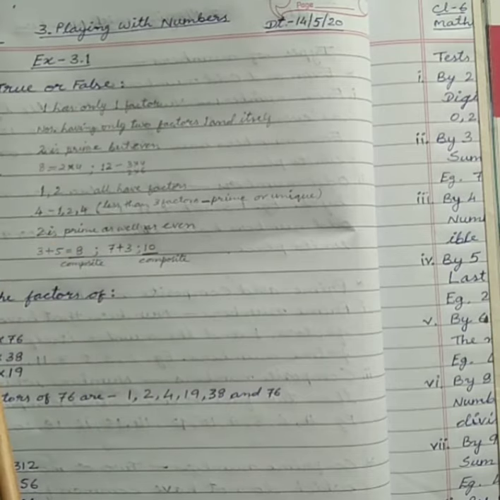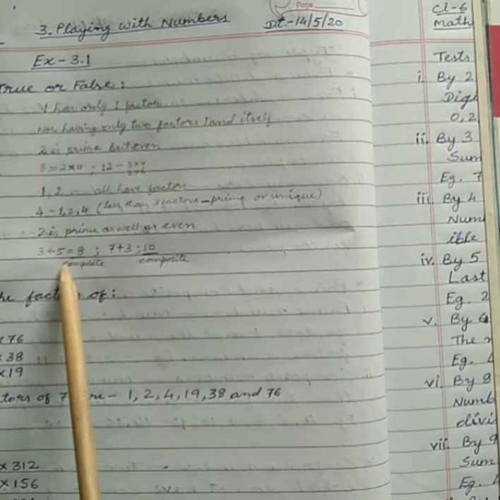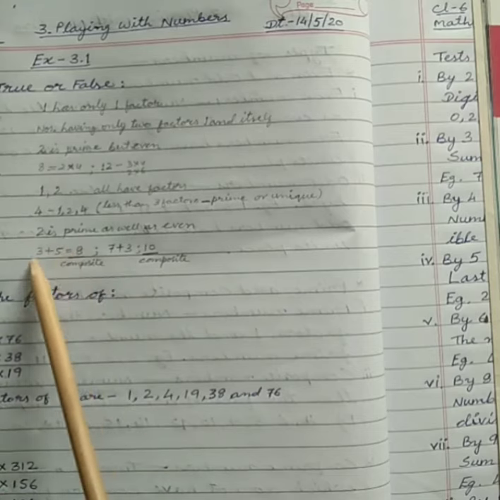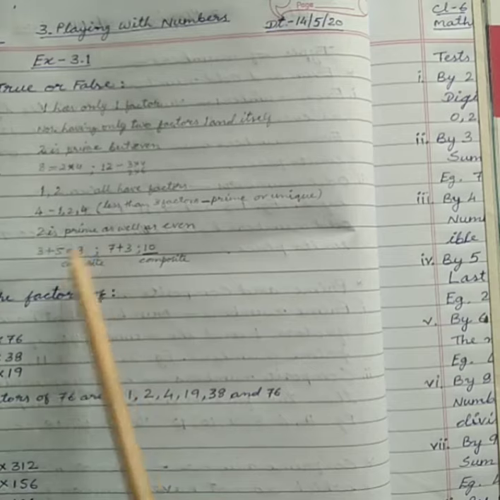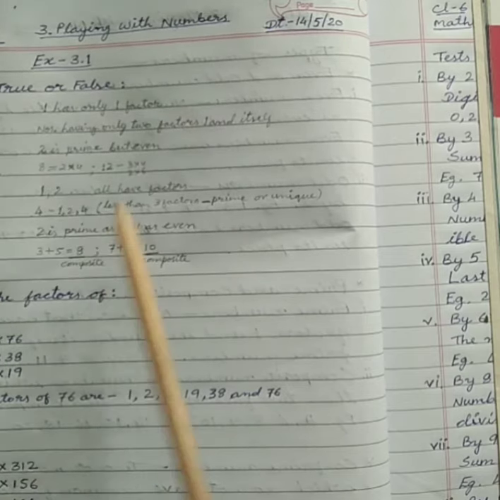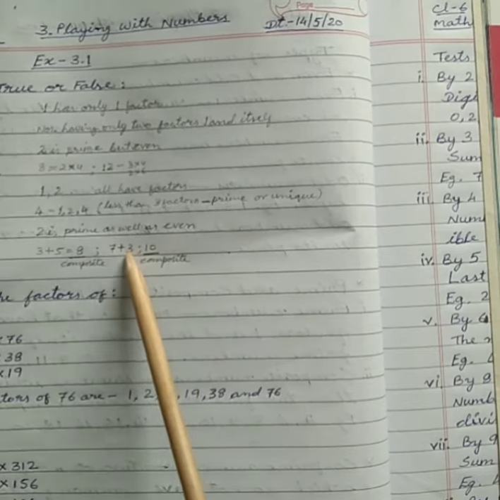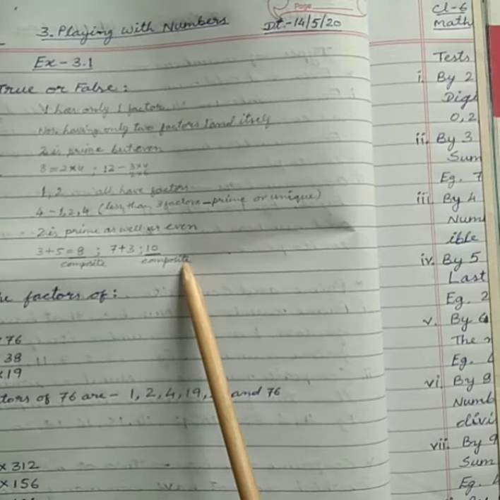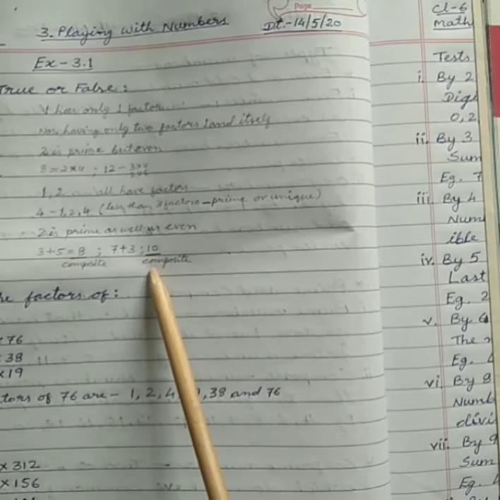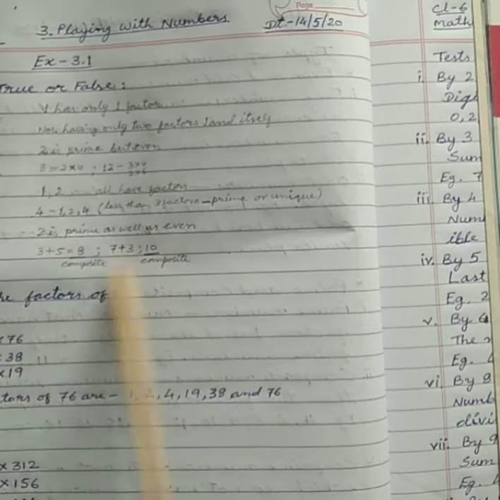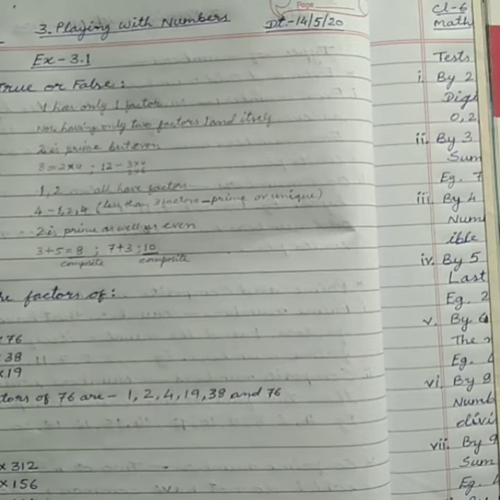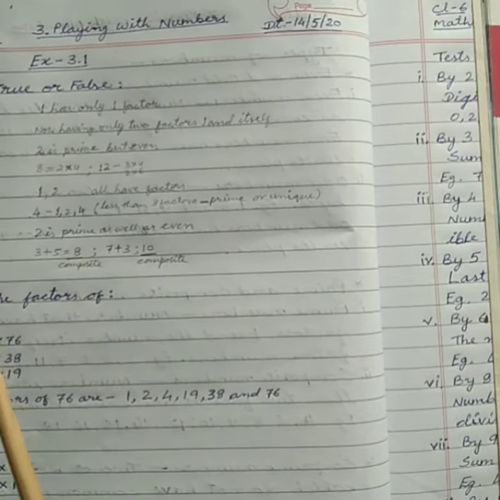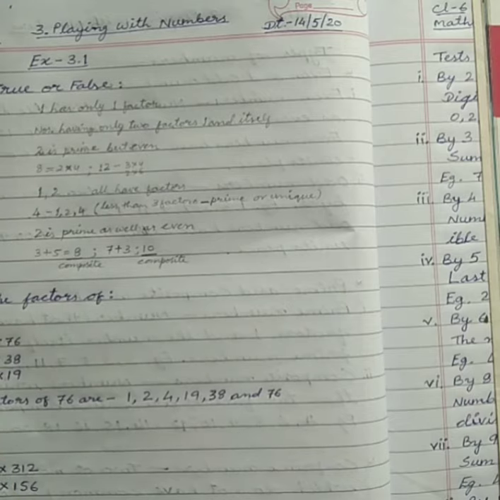Then number H. The sum of two prime numbers is always prime. You can think about some examples. Like 3 is a prime number, 5 is a prime number, 3 plus 5 we got 8, but 8 is composite. 7 is a prime number, 3 is a prime number, 7 plus 3, their sum we got 10, and 10 is composite. But the statement says the sum of two prime numbers is always prime. So it is false, because the sum of two prime numbers can also be composite. So it is false.